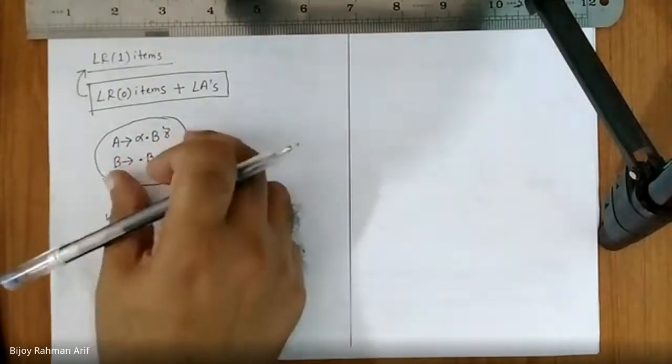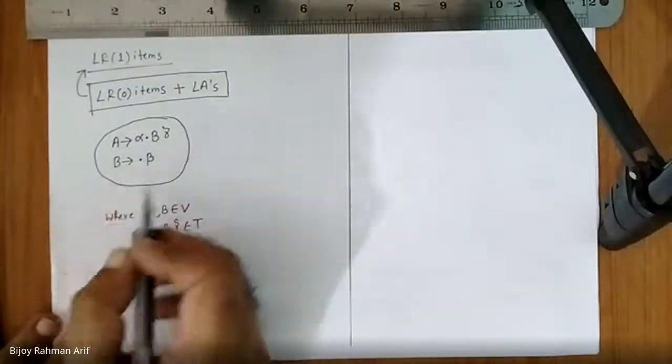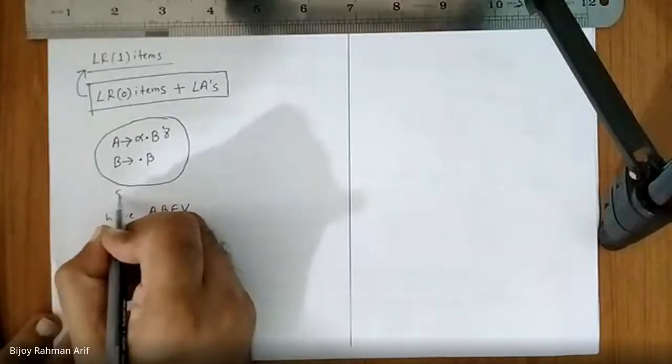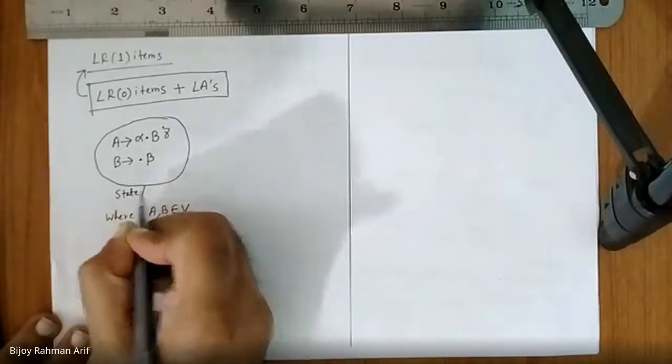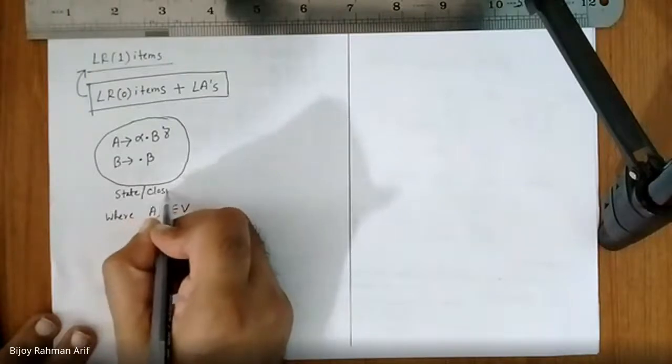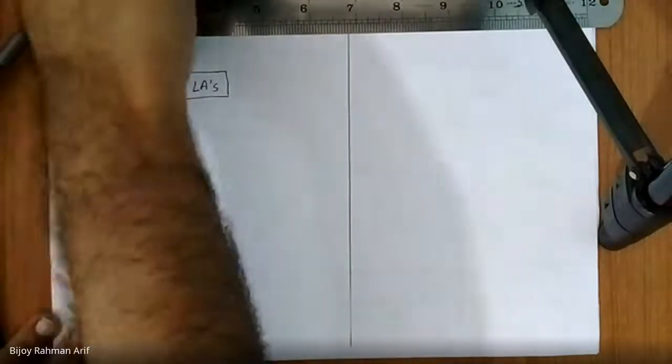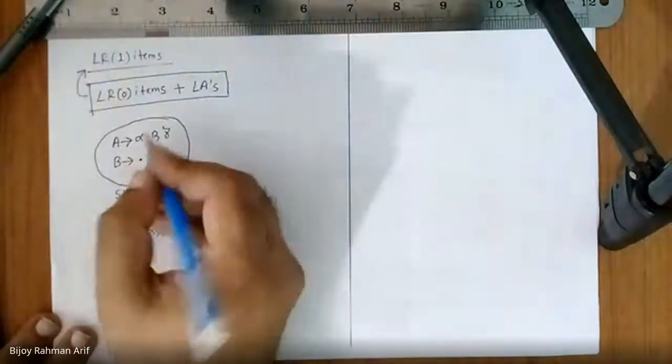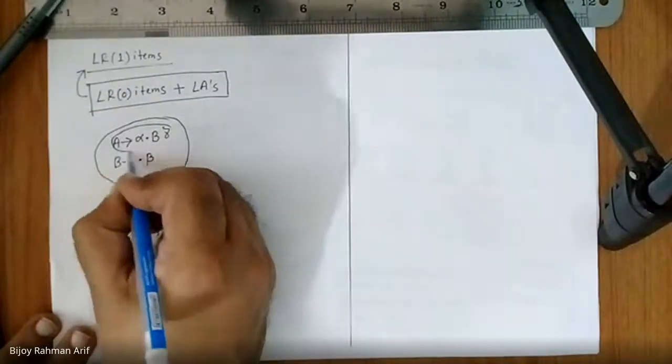What is this called? The rule. Each one is a rule, but what is this called? The whole thing is called a state or closure. Good. And each one is called what? This one, this one, rules.